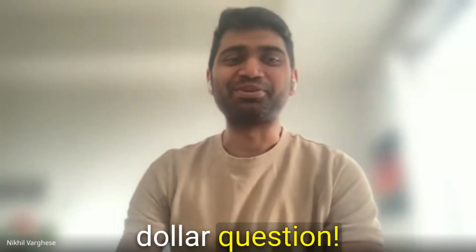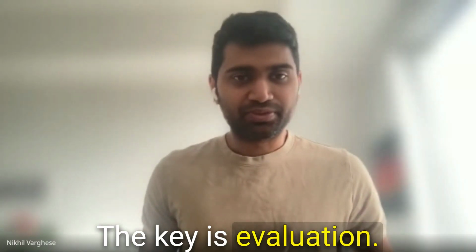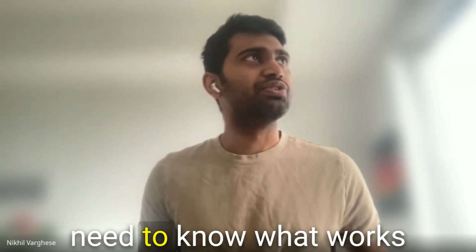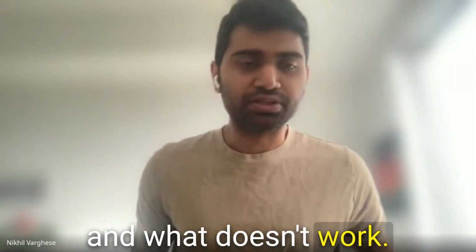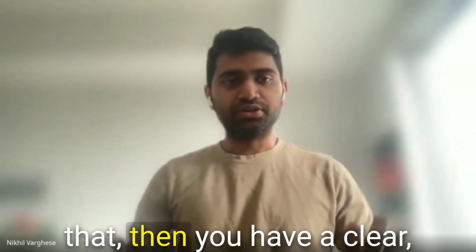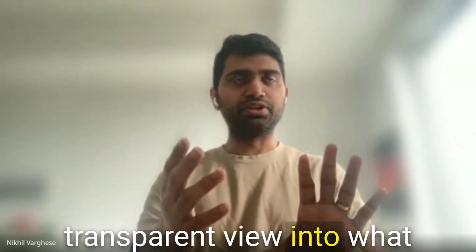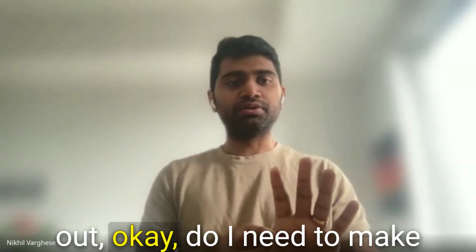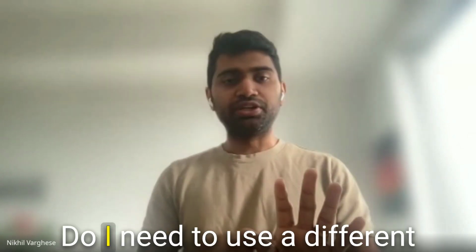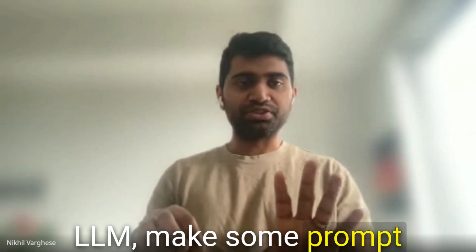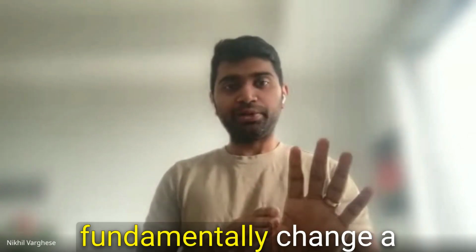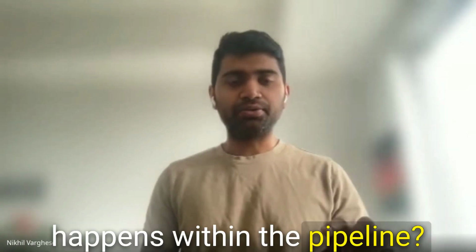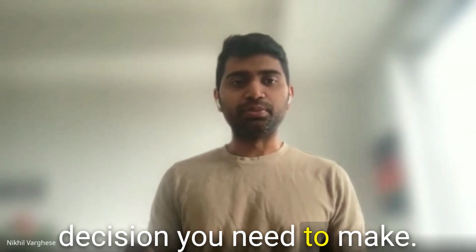That's the million-dollar question. The key is evaluation. Whenever you have some version of RAG setup, you need to know what works and what doesn't work. If you have established that, then you have a clear, transparent view into what is working, not working. Then you can easily figure out, okay, do I need to make a component change? Do I need to use a different LLM, make some prompt changes? Or do I need to fundamentally change a pattern of operation that happens within the client? That's really the first decision you need to make.